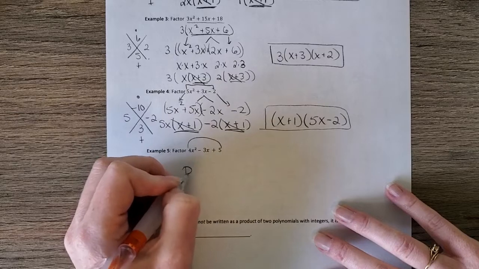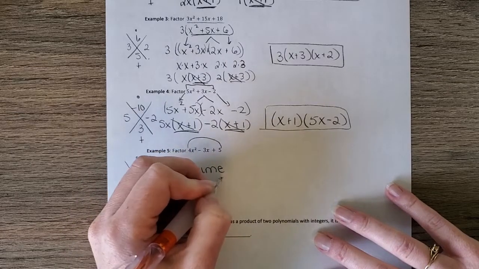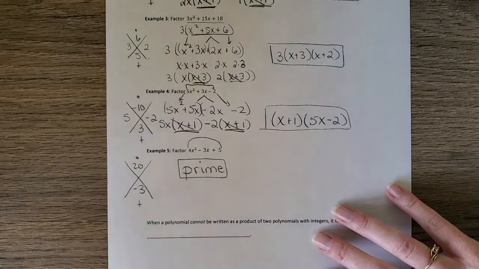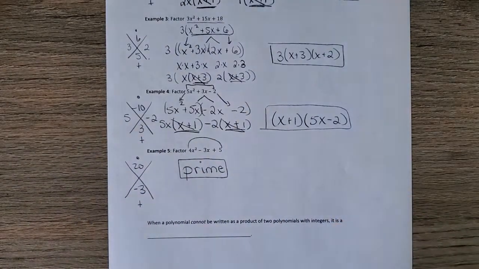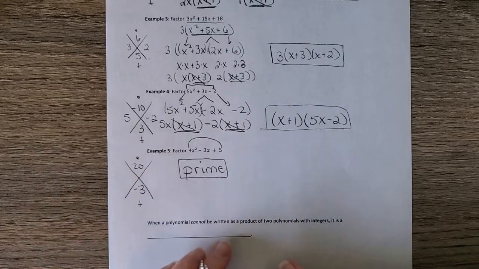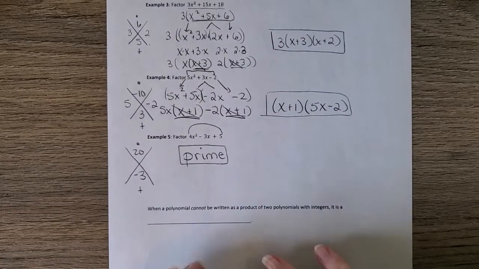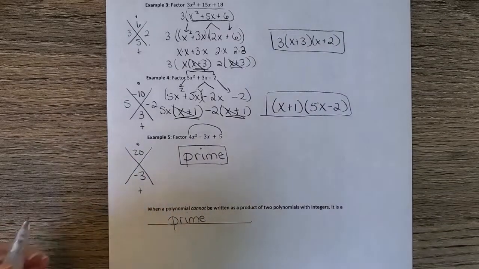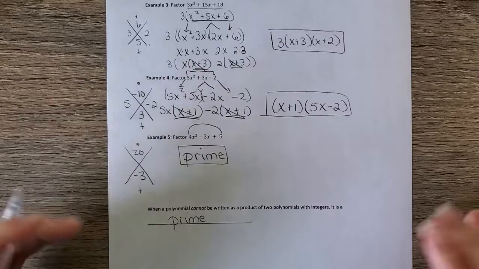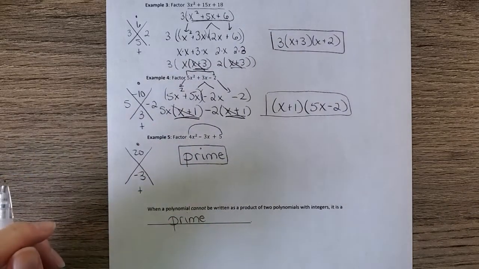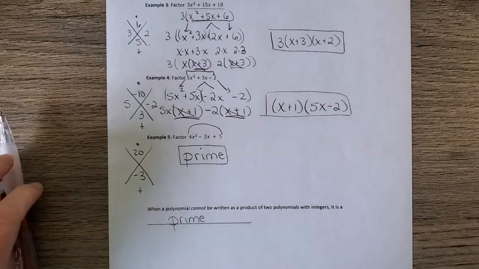Okay. So we call that prime. If you can't factor something, it's prime. And you can just write prime as your answer. Okay, so nothing multiplies to 20 and adds to -3, so we stop at that point and we write prime. When a polynomial cannot be written as a product of two polynomials with integers, it is prime. That does not mean later that we won't be able to do something with it, but currently we just say prime. We cannot factor this. We can do other things with this quadratic, but not factor.